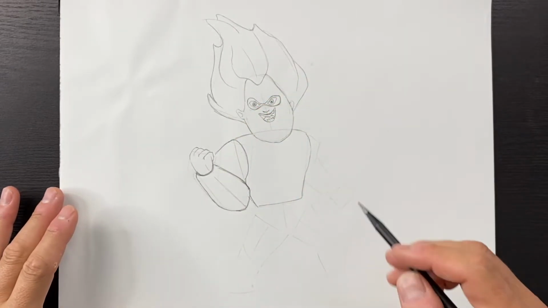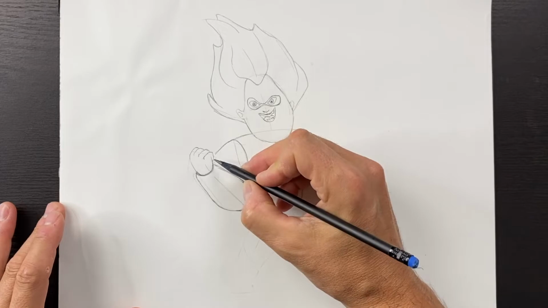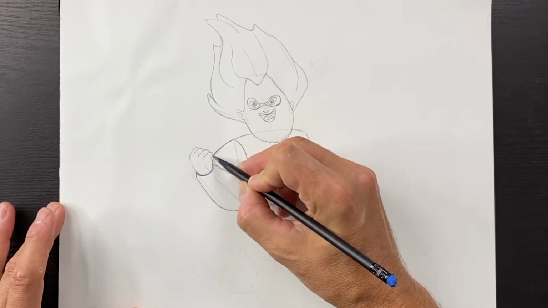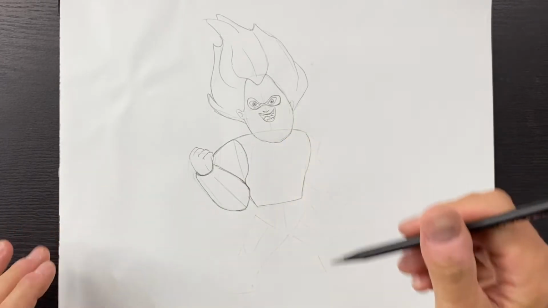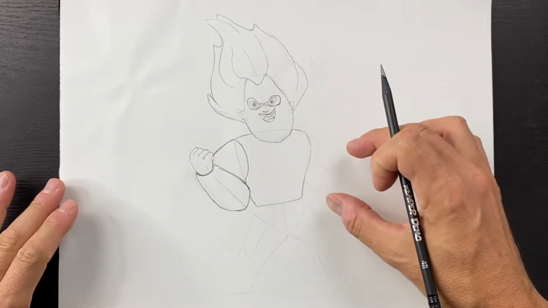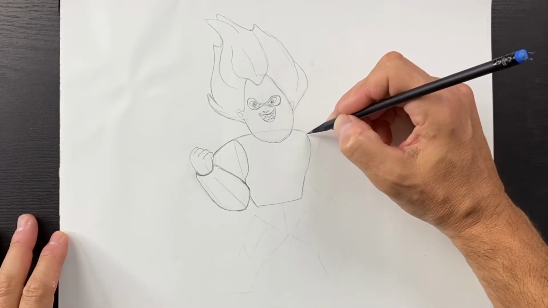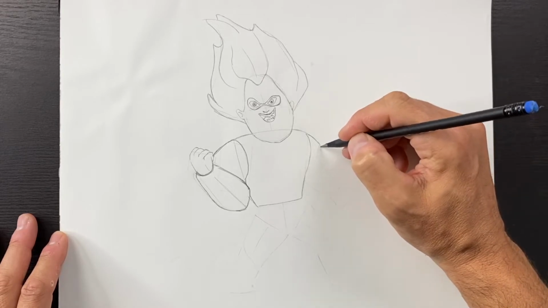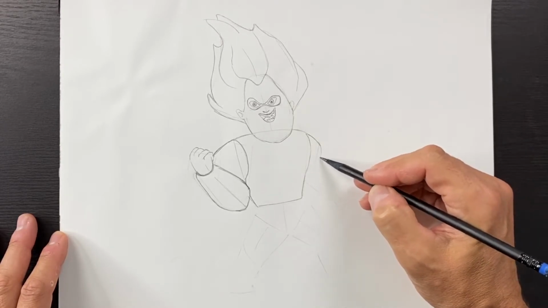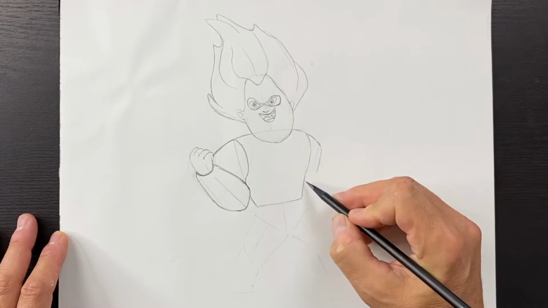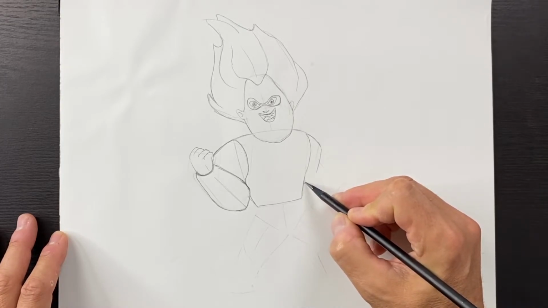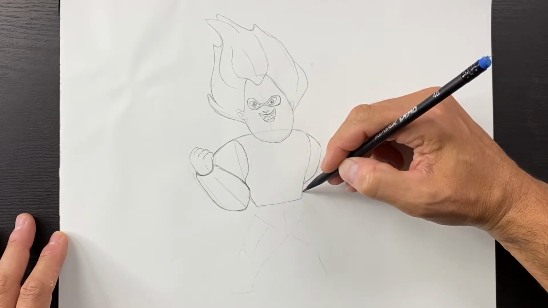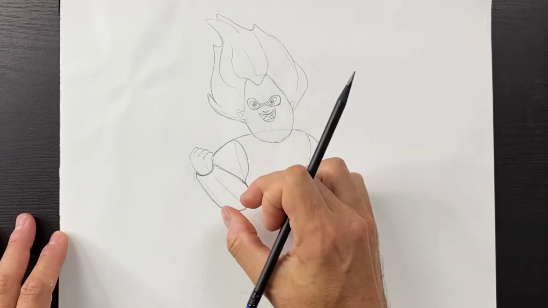All right, from here, this will kind of round like that. That's his shoulder there. Okay, now on this side, we'll extend this line out a bit more, and then this will come fairly straight down. And then it'll hook almost right about here. So it'll come down.